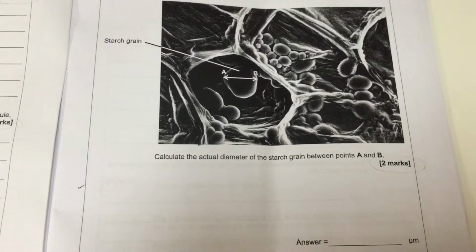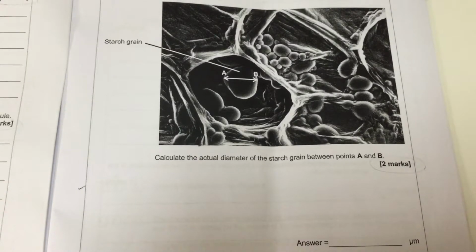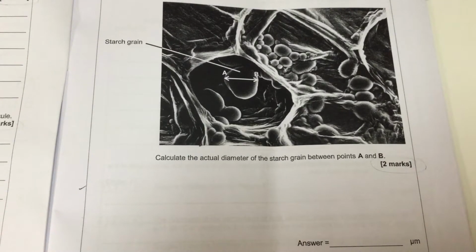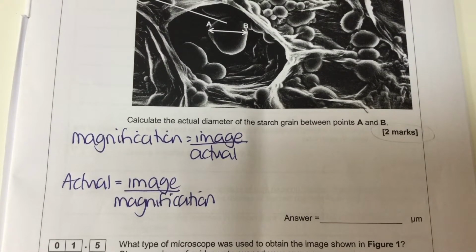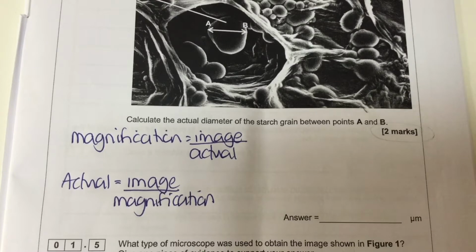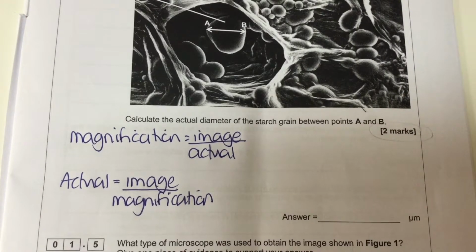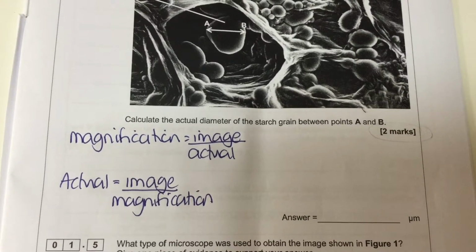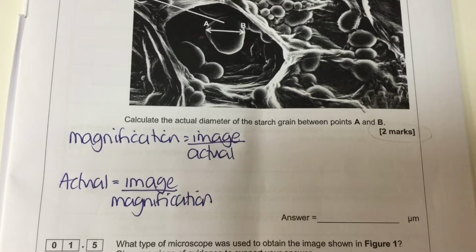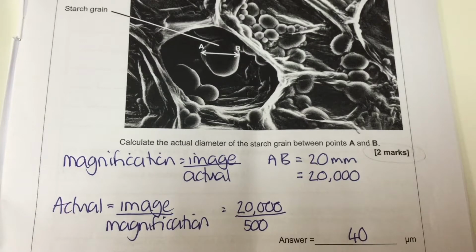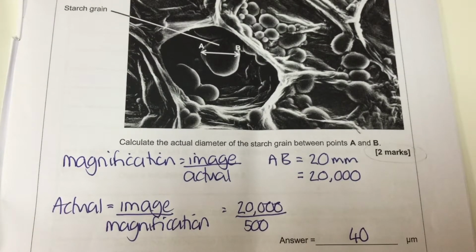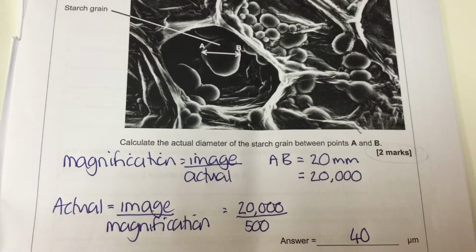Try to get into the habit of remembering that centimetres do not exist in biology. Centimetres cubed do, which is the same as a milliliter, but centimetres in terms of a linear measurement don't. We always measure in millimetres. And then we can remember that it's a factor of 1,000 that takes us to micrometers. So 20 millimetres becomes 20,000 micrometers. All I need to do then is to divide that by my magnification, which is 500, and it gives me the answer of 40.